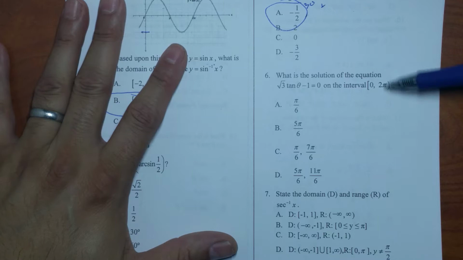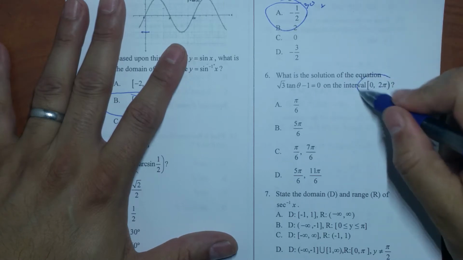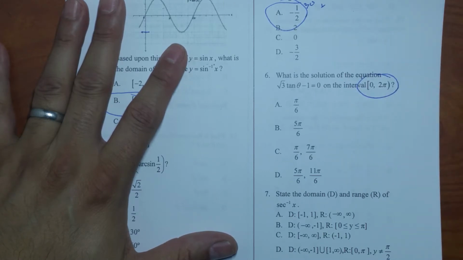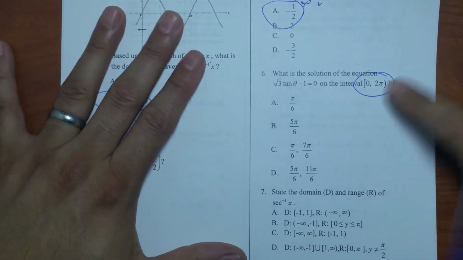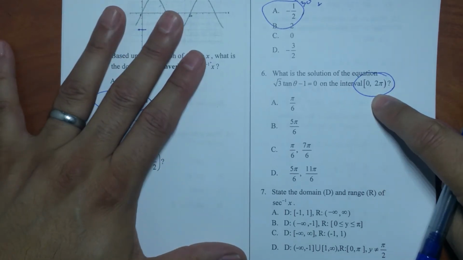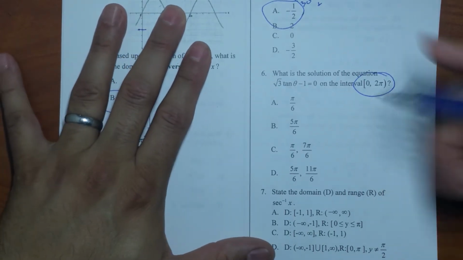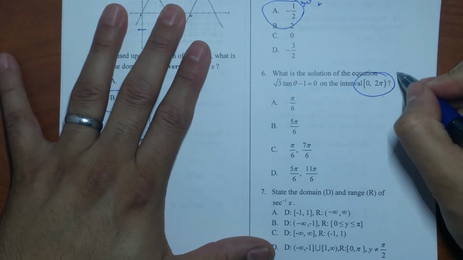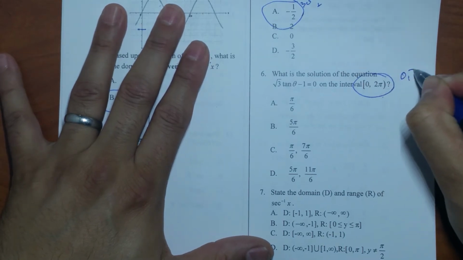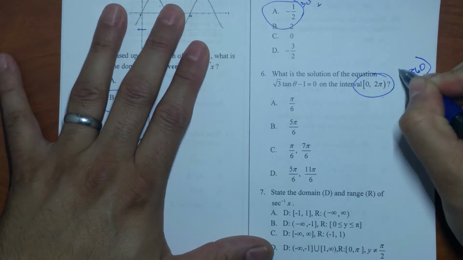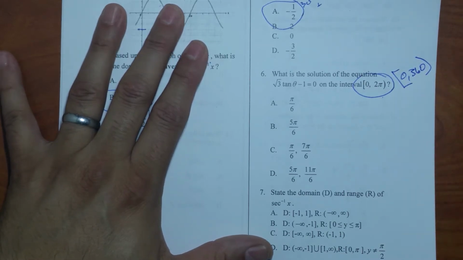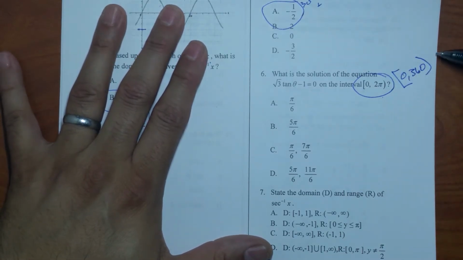So now when we do it in the calculator, we have to pay attention to this right here. So what do we have to change? It's got to be degrees, right? But what does it got to be? 0 to 360. So my new window's got to be from 0 to 360. So I have to change it like that. So in my calculator, I got to set that one up.